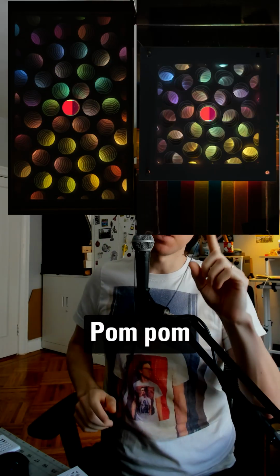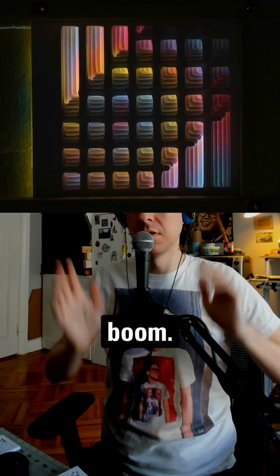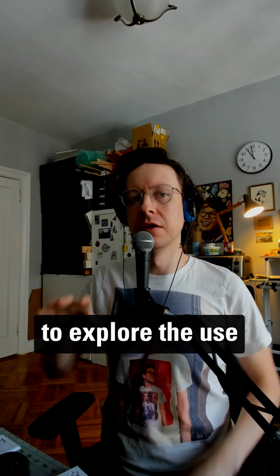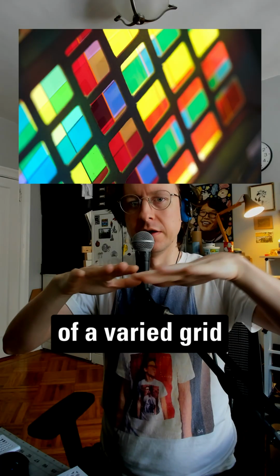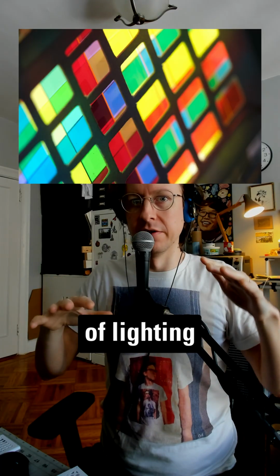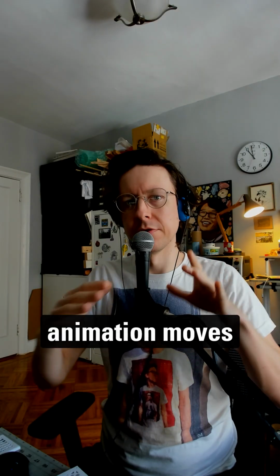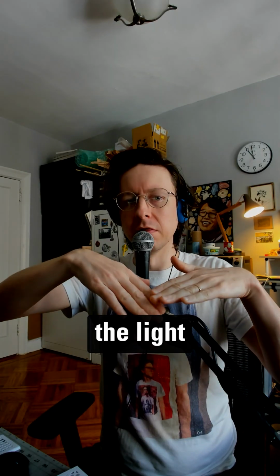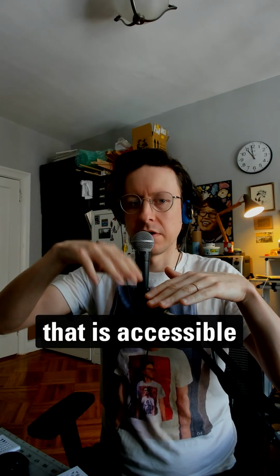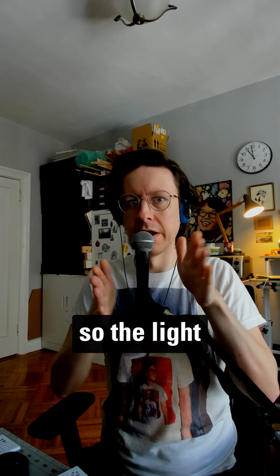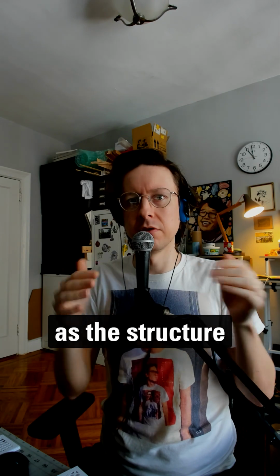They are all continuing to explore the use of a varied grid or design of lighting gels on a light table so that the light is coming up from behind. And as the animation moves and changes, the light that is accessible by each cutout section varies. So the light animates as the structure animates.